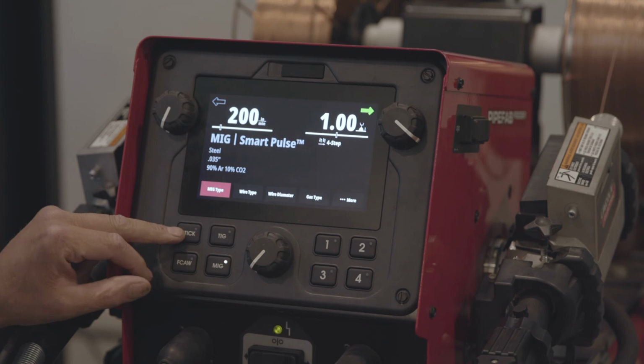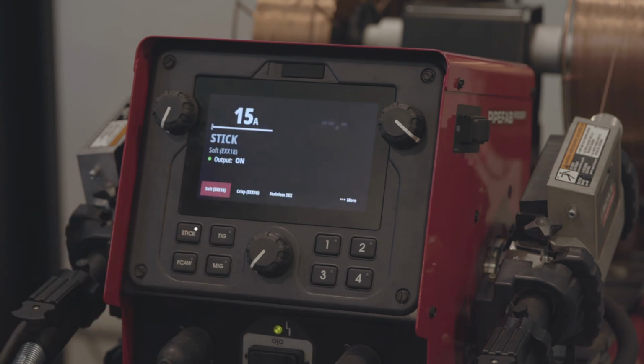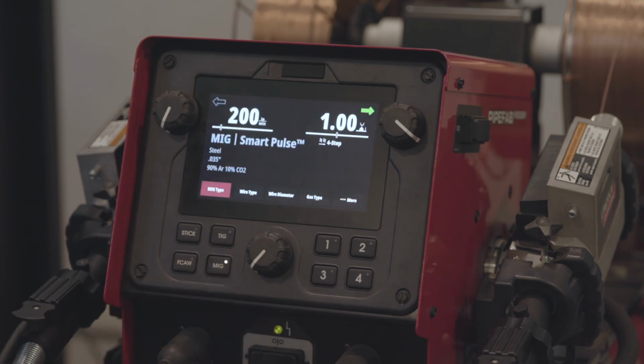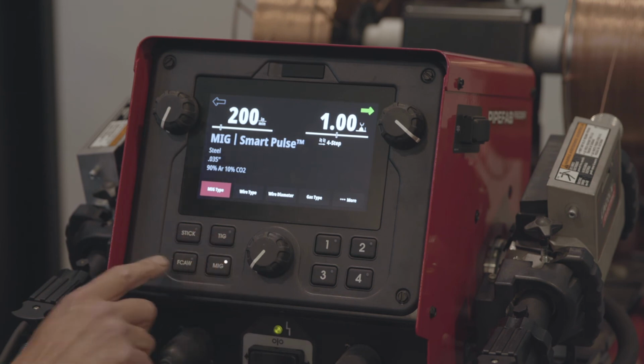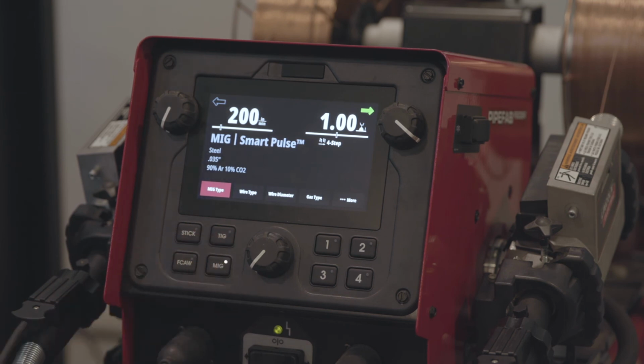And if I got out of this process and jumped over into a stick, but then went back to MIG, you could see that I still retained what I set. It's not saved in a memory, but I did retain. I could do that for each one of these processes. So as we get out and back into a process, it will retain it. So we save memories and also retain what settings we wanted to adjust while we were in that process.